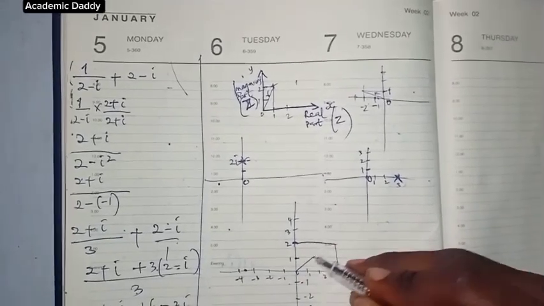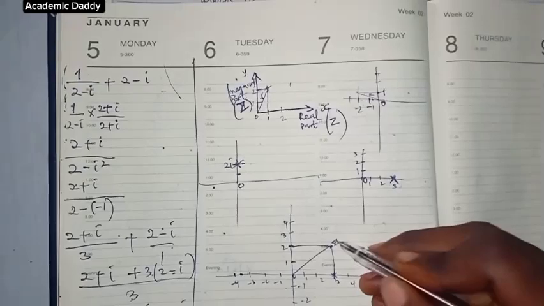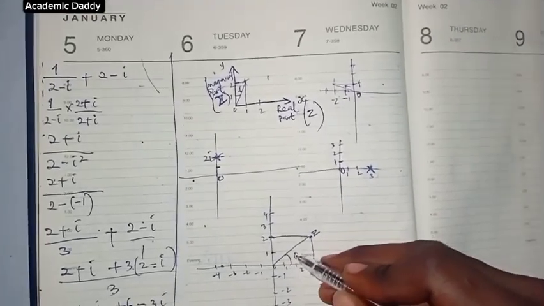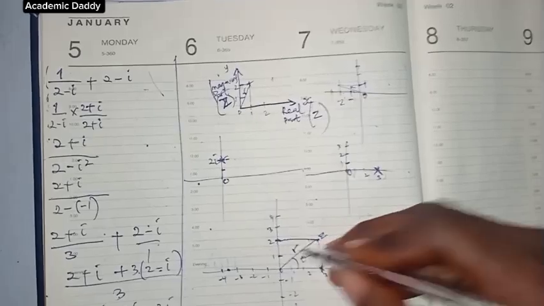So this is z, and the angle I have here is what we call the argument theta. Then here is the modulus r.